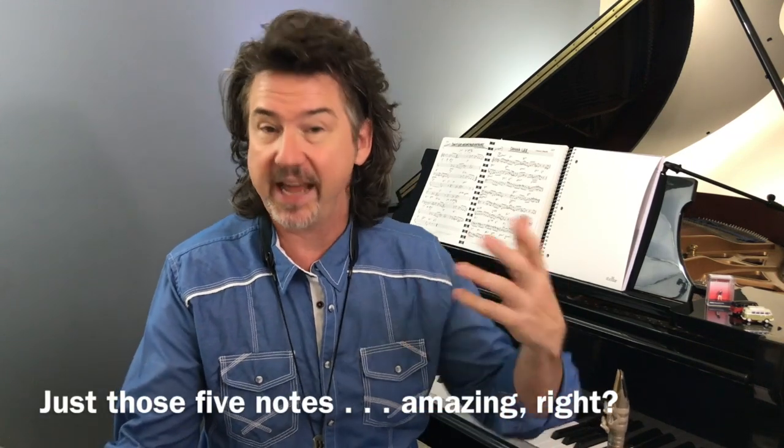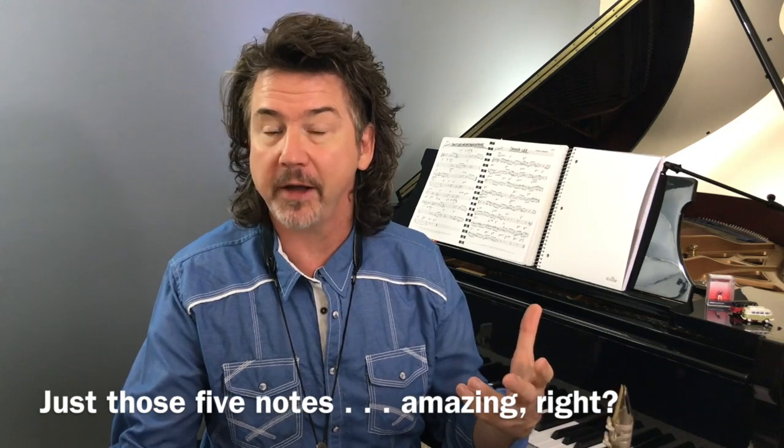Now, some examples. You know the Duke Ellington song, In a Sentimental Mood. That opening line to In a Sentimental Mood is this minor pentatonic scale. And much of the beginning part of that tune, the A section, is built from minor pentatonic.